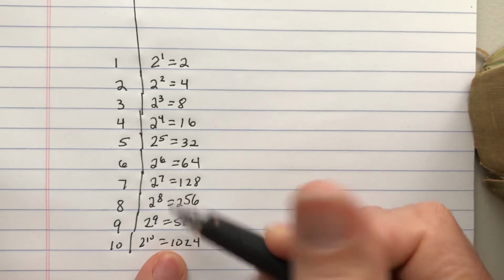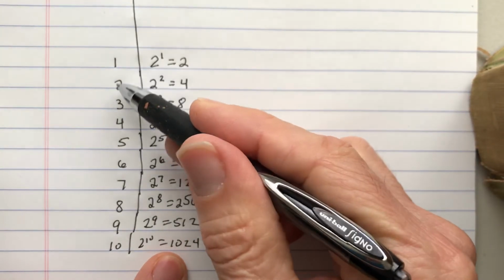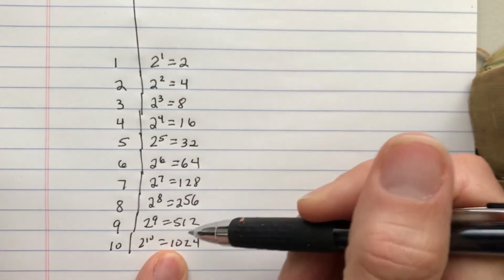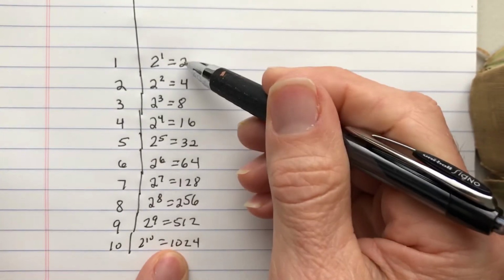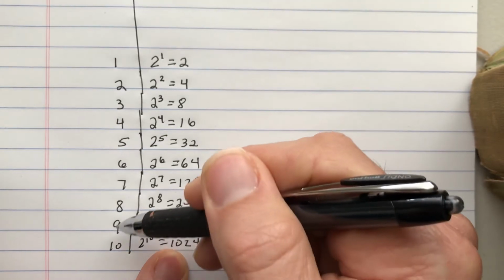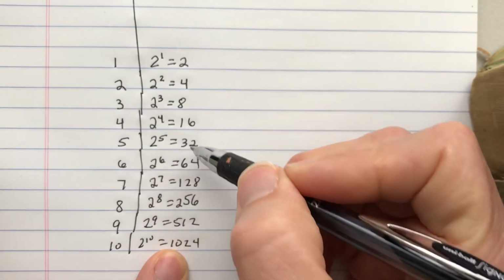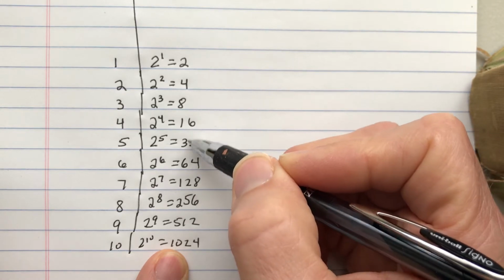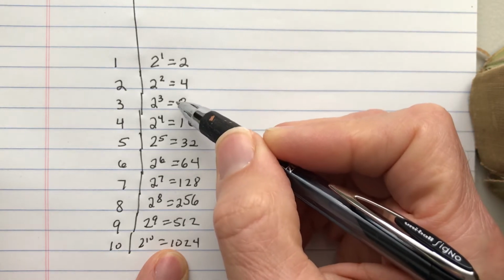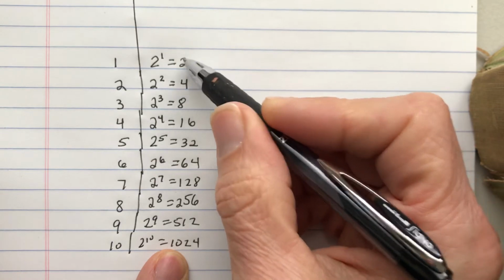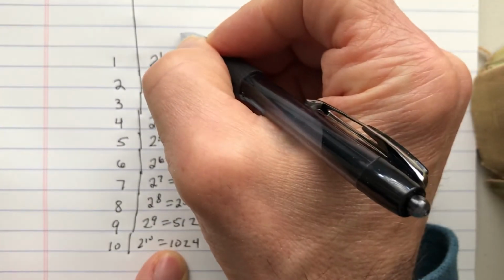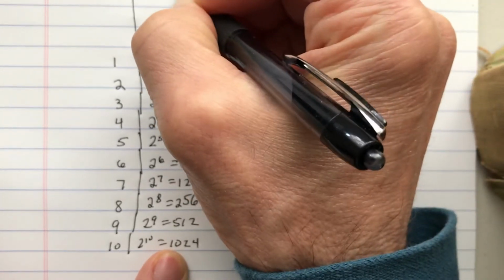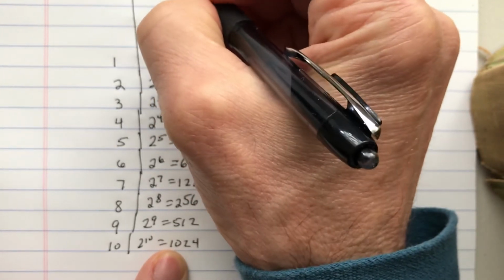Now, here I'm increasing x each time as I move down the chart. What if I go the other way? I decrease x. As I increase x, y doubles. As we decrease x by 1 each time, increments of 1, we half y. 32, half of that's 16, half of that's 8, half of 8 is 4, half of 4 is 2, half of 2 is 1, half of that's a half, 1/4, 1/8.